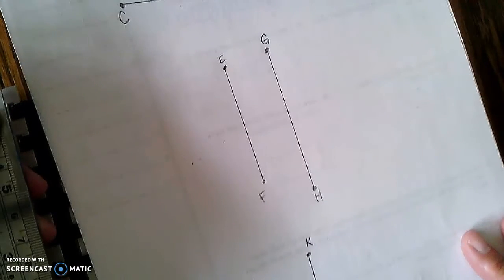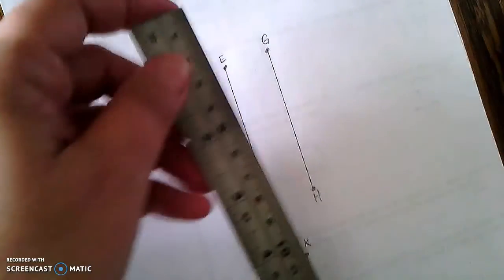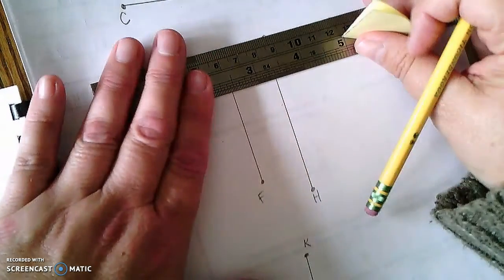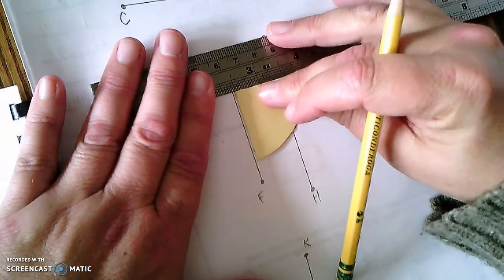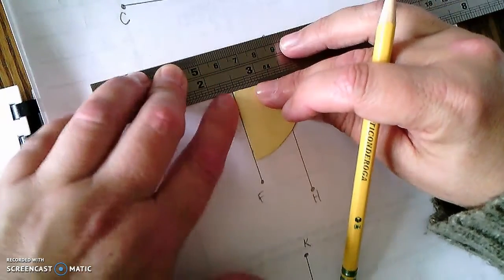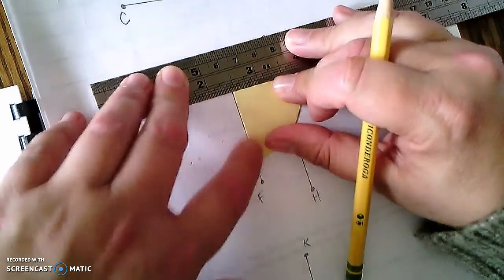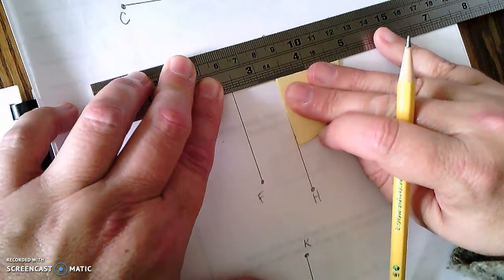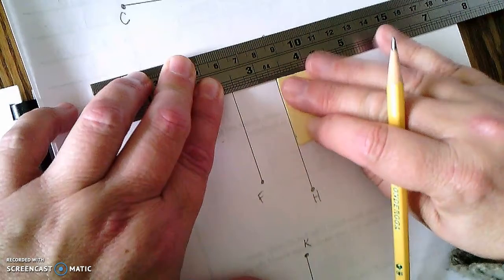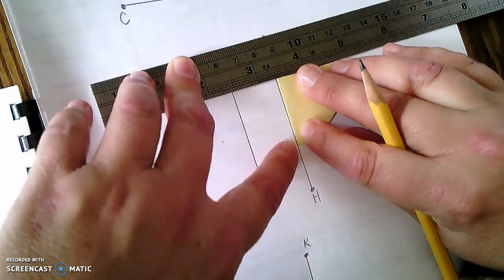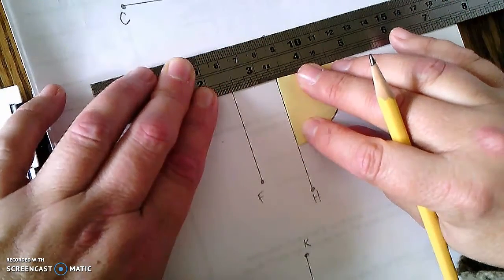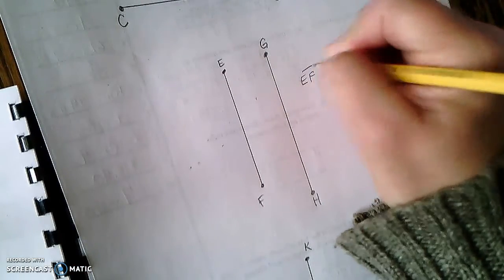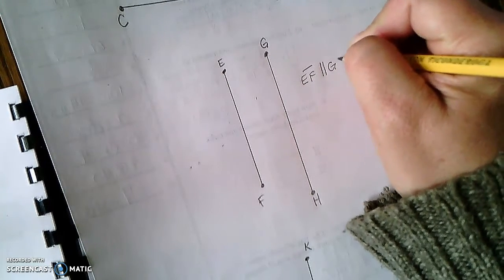Let's try EF and GH. So I'm going to take my ruler or my straight edge and set it across the two lines. And I'm going to take my right angle template and I'm going to lay it up against this line and the ruler so that I've formed a perfect right angle. And now, without moving the straight edge, slide your right angle template over to the next line. And if that line lines up on your right angle template, we do have parallel lines. So EF is parallel to GH.